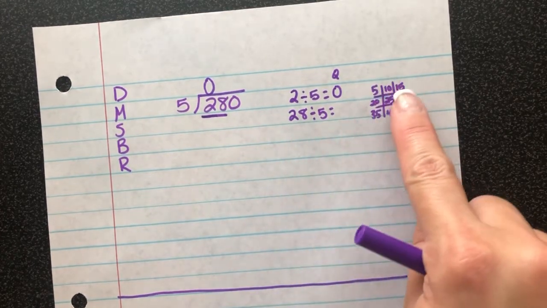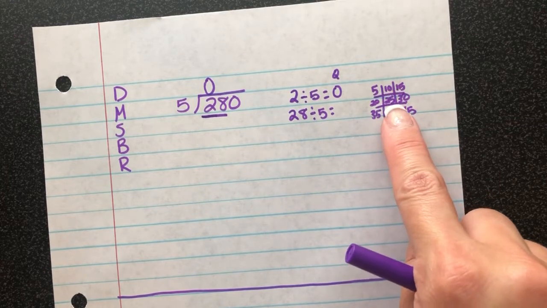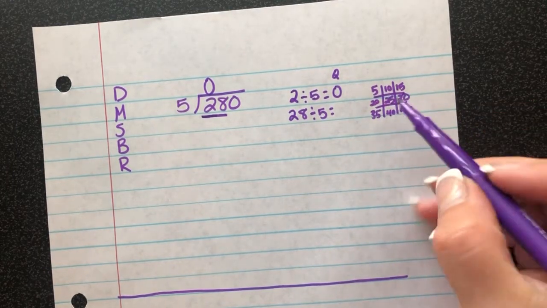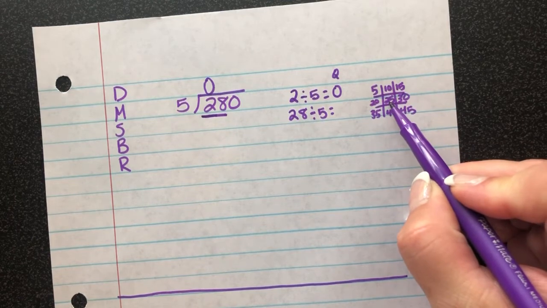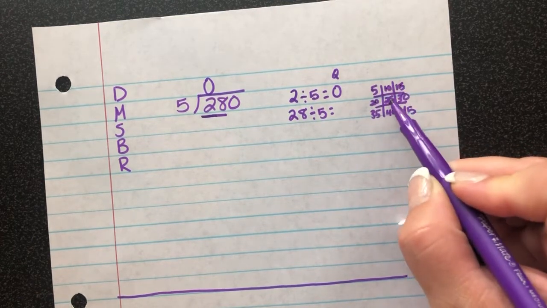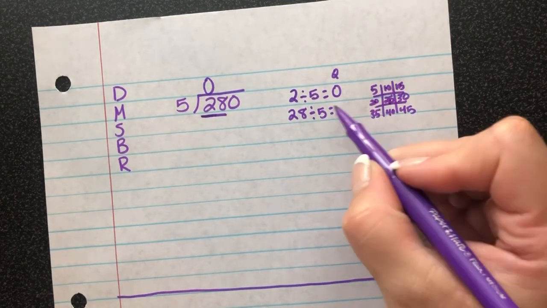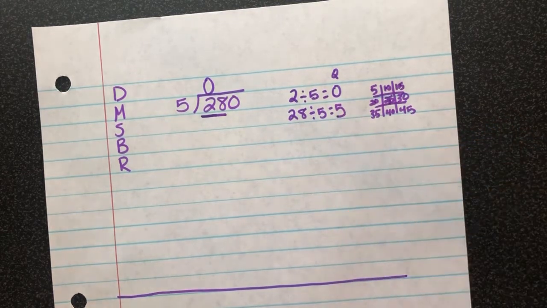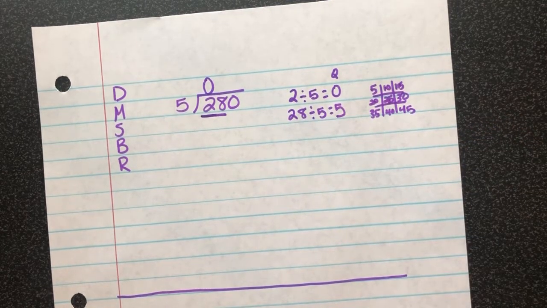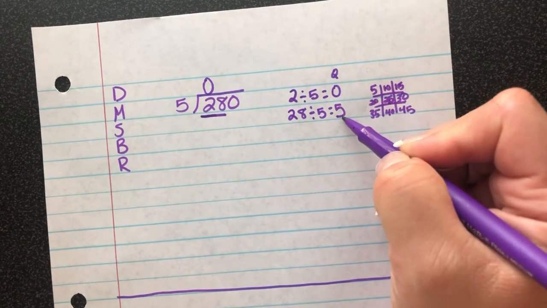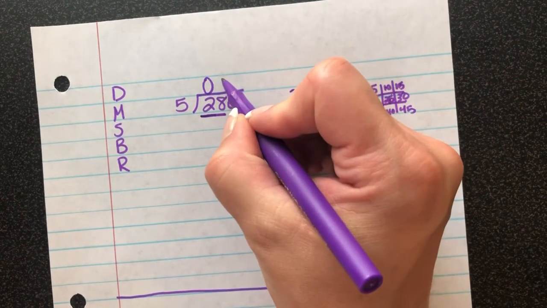So I'm going to look at my multiples and see how close I can get without going over 28. That's going to be this 25 right here. And that's 1, 2, 3, 4, 5 groups. So that 5 is the quotient. I've got to put it up here where the quotients go.